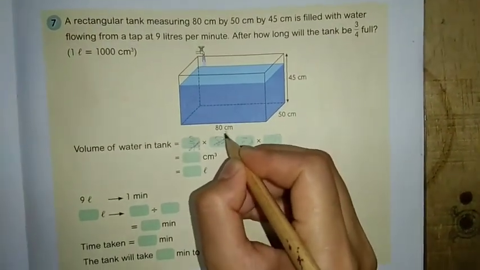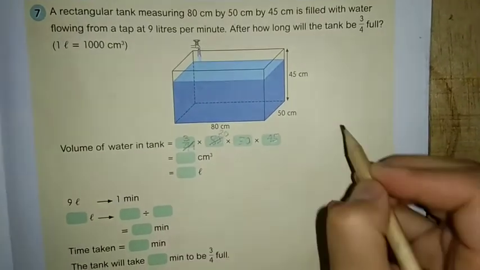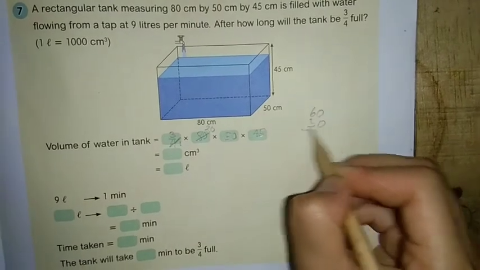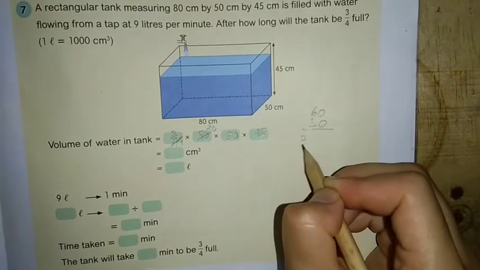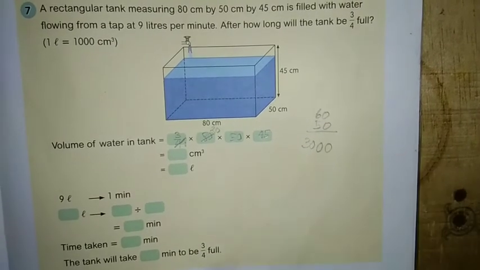80 divided by 4 is 20. So let's times 3 times 20, 60. 60 times 50. Now it's simple. 6 times 5, 30. There are 2 zeros, so 3000.